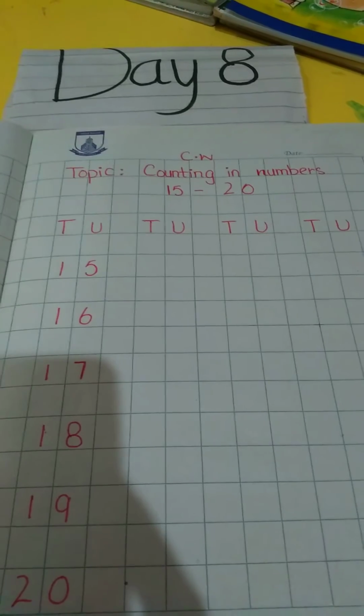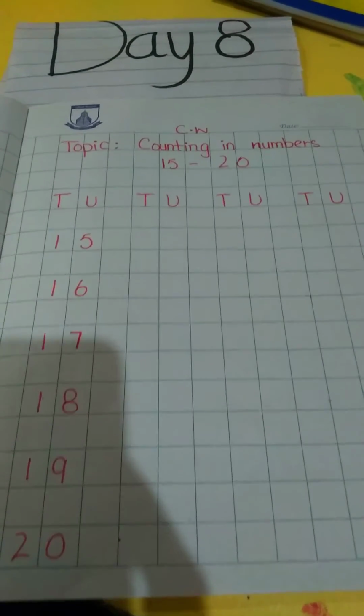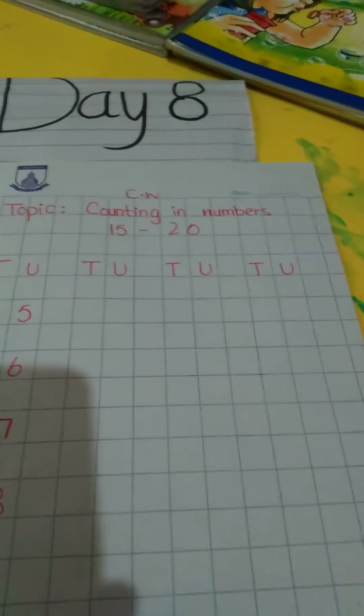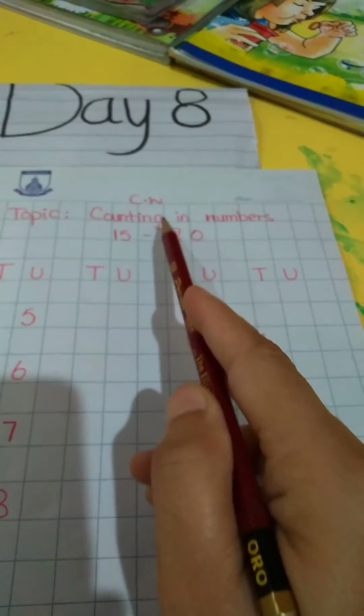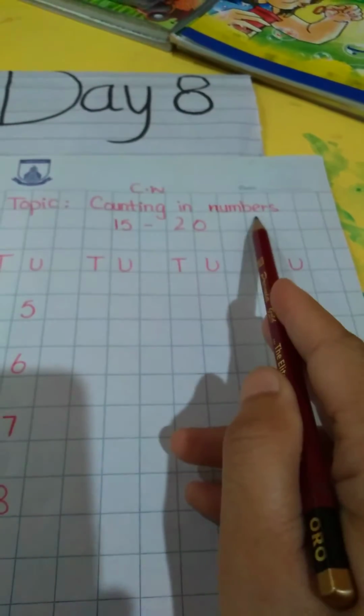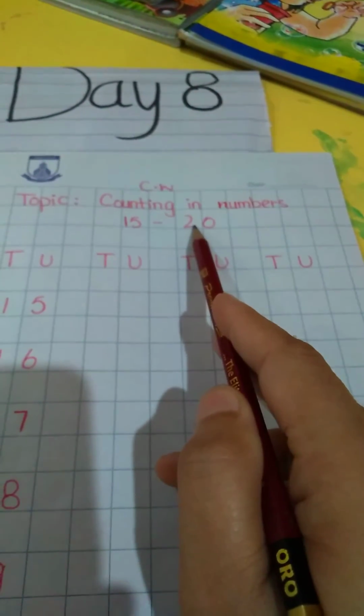You prepare your copy like this. First of all, write date, CW, topic, counting in numbers 15 to 20.